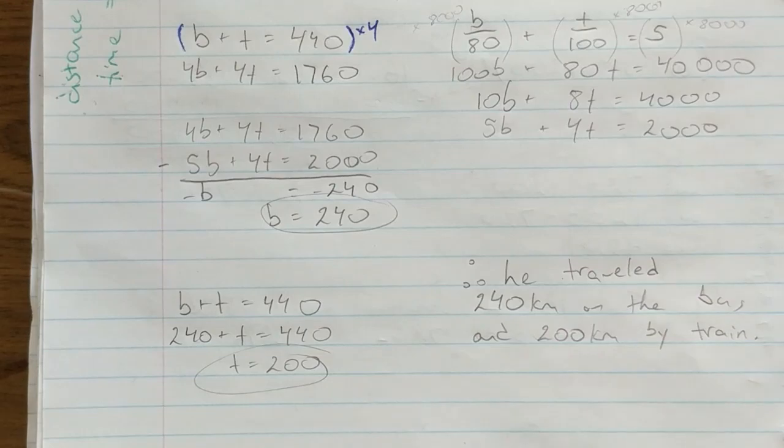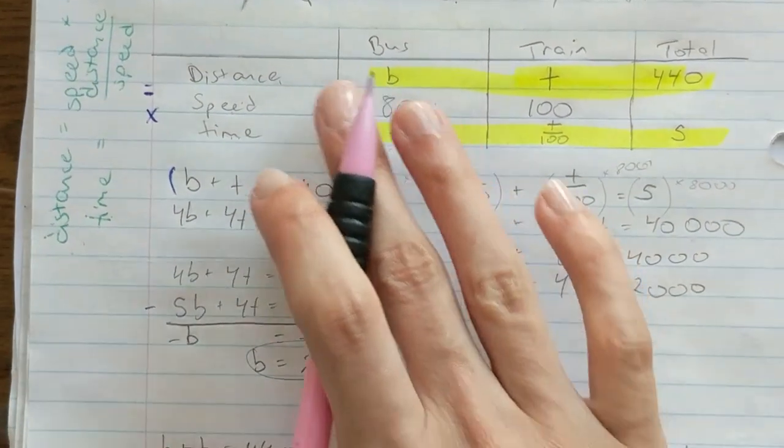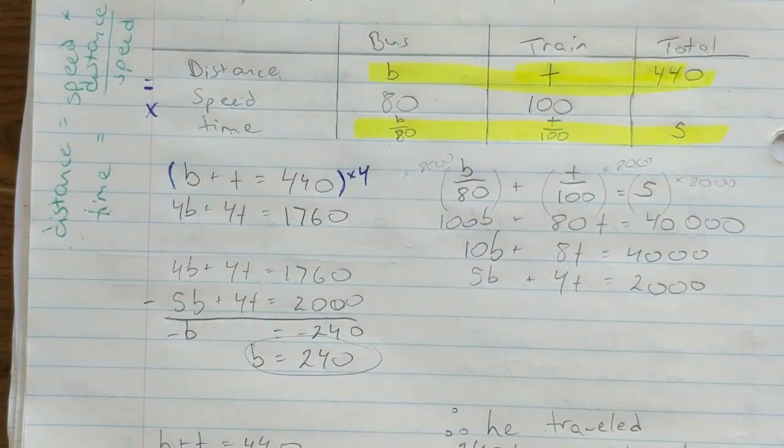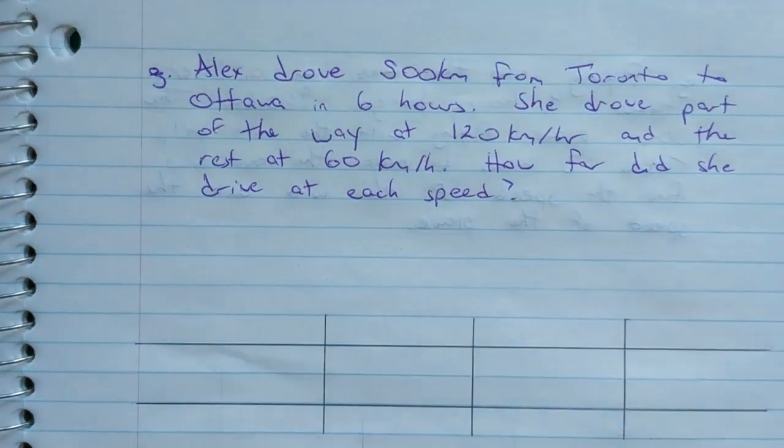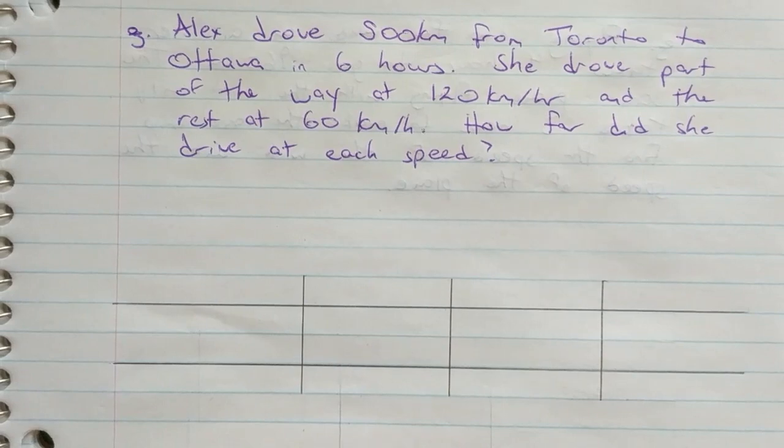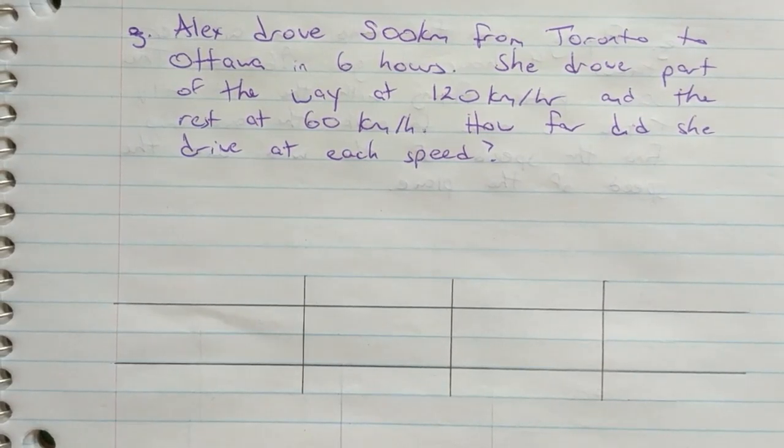Okay, and there you have it. So that was the first example of using our distance, speed, time table. Let's flip it over here and get on to another problem. Alex drove 500 kilometers from Toronto to Ottawa in 6 hours. She drove part of the way at 120 kilometers an hour and the rest at 60 kilometers an hour. How far did she drive at each speed?